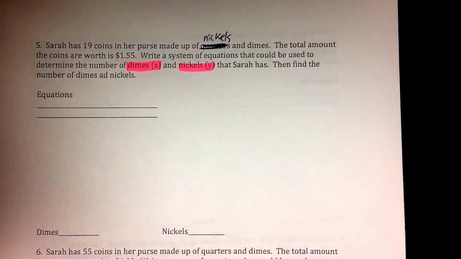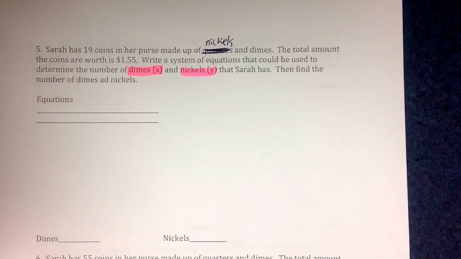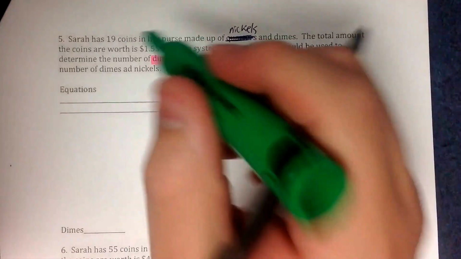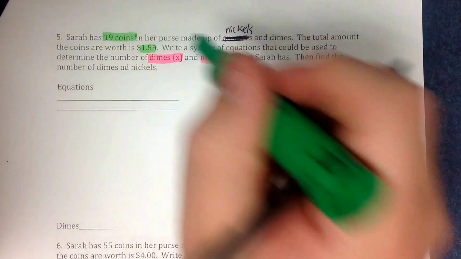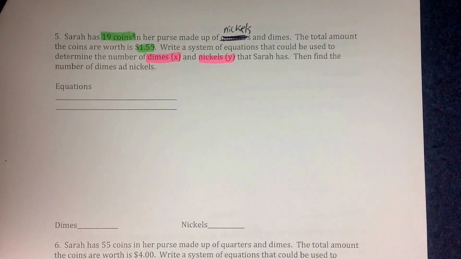But again, so Sarah has 19 coins in her purse made up of nickels and dimes. The total amount the coins are worth is $1.55. Write a system of equations that could be used to determine the number of dimes x and nickels y that Sarah has, then find the number of dimes and nickels. So again, we got 19 coins worth $1.55.